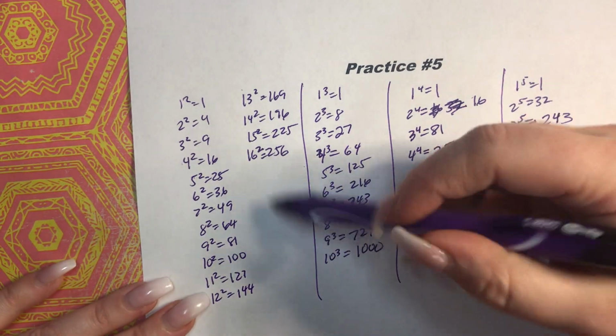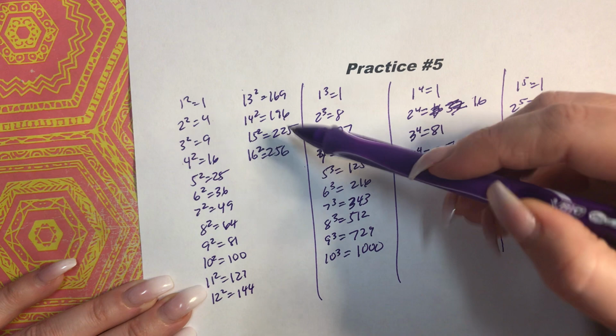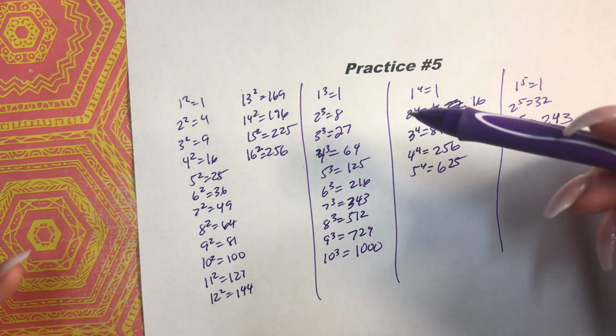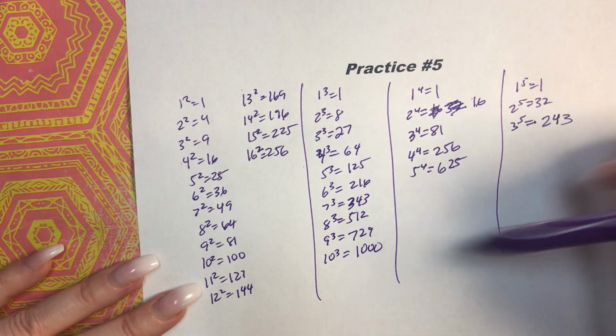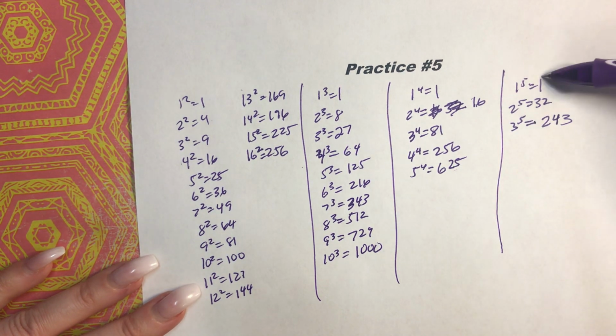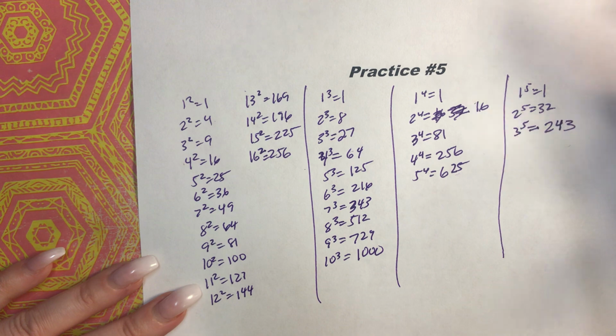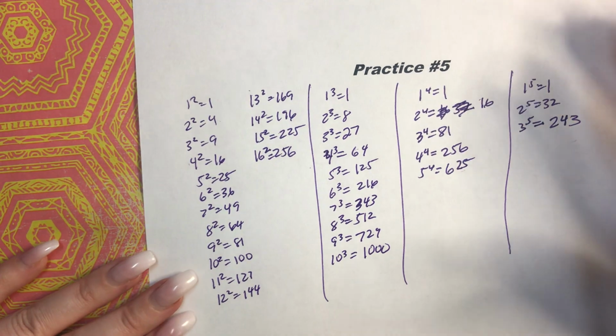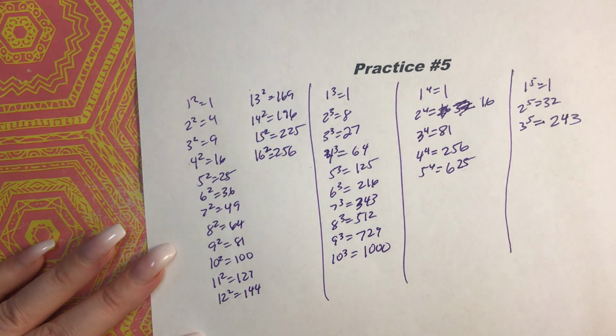So again, these are the squared numbers. We need to know all these numbers. If you have them memorized, it's going to make your assignment a lot easier. These are the cube numbers. You need to have those memorized. These are your numbers to the 4th power. You need to have those memorized. And these are your numbers to the 5th power. You need to have them memorized as well. All right, that's it for our warm-up. I'll see you in a little bit for example 1.